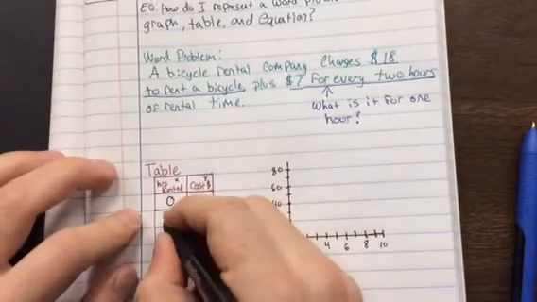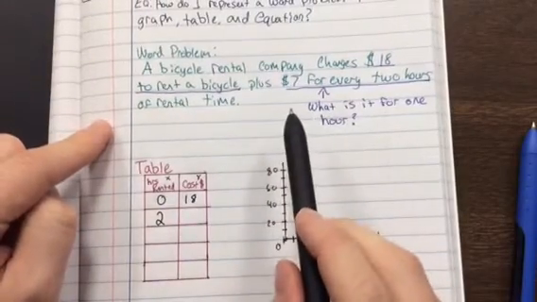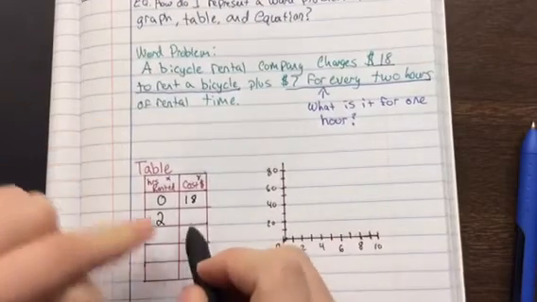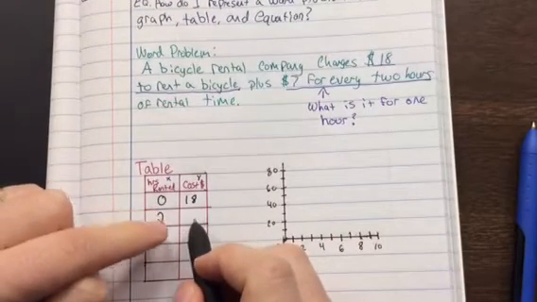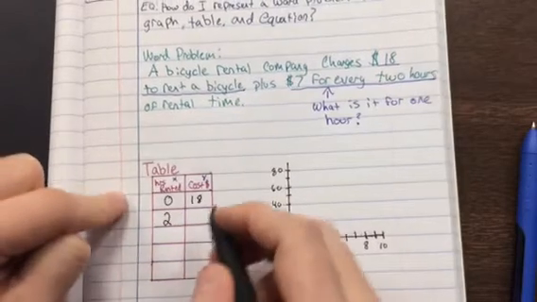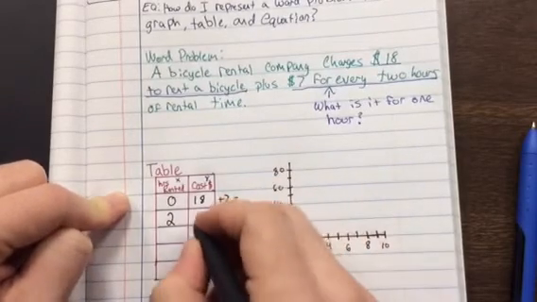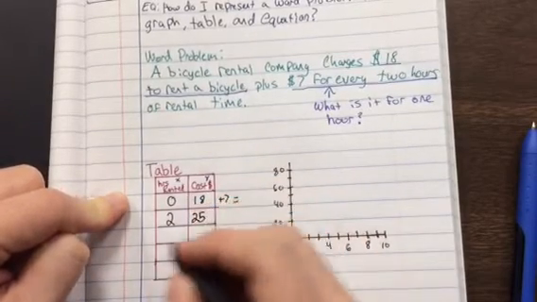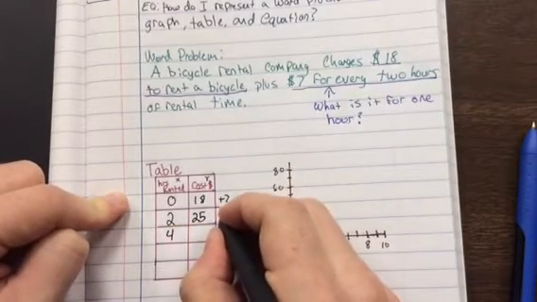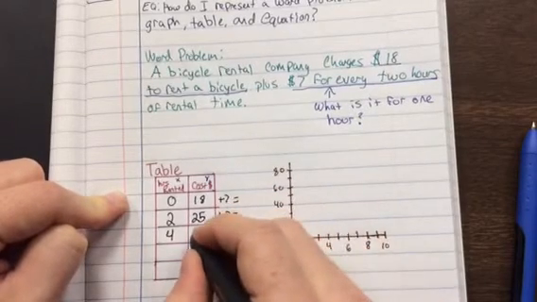Now let's say I rented it for 2 hours. I still have that $18, but then it's $7 for 2 hours, so the $18 would be increased by 7. You would just do 18 plus 7, which comes out to 25. If I rented the bike for 4 hours, I would do the same thing: 25 plus 7 comes out to 32.